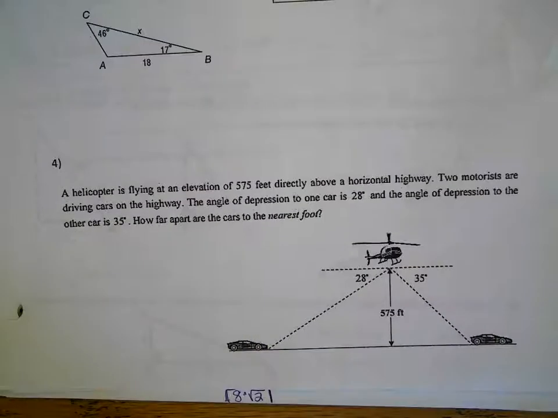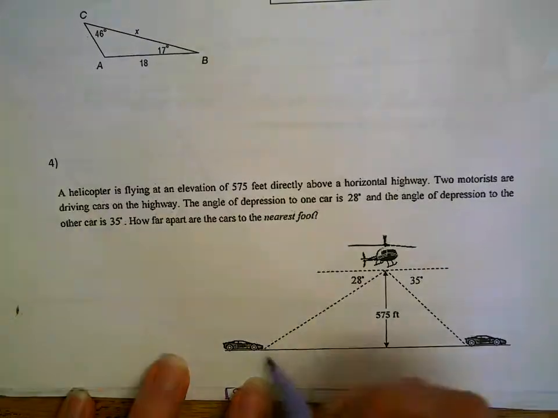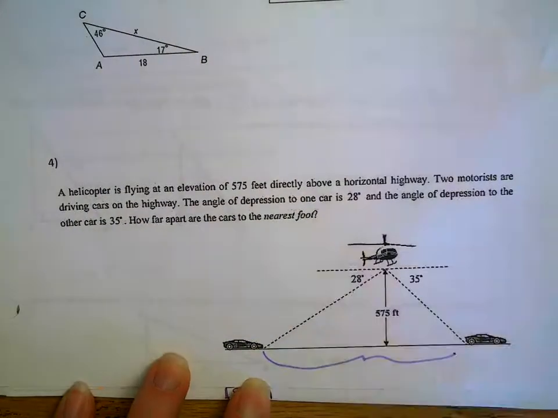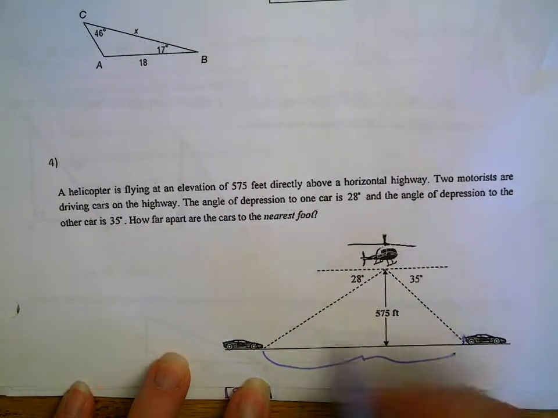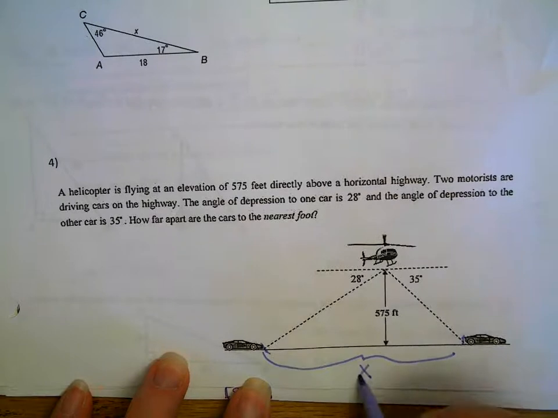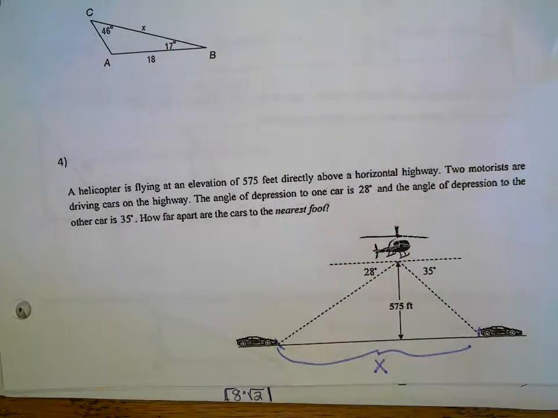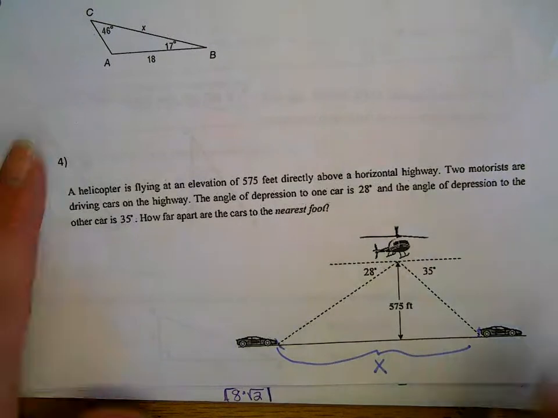Number 4, my hint to this question: the distance between the 2 cars is what you're asking for. That's the measurement you're looking for there. But you cannot use the law of sines.